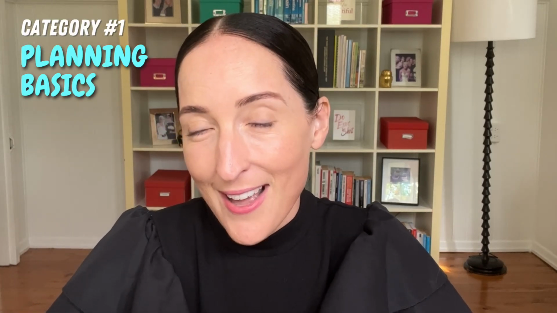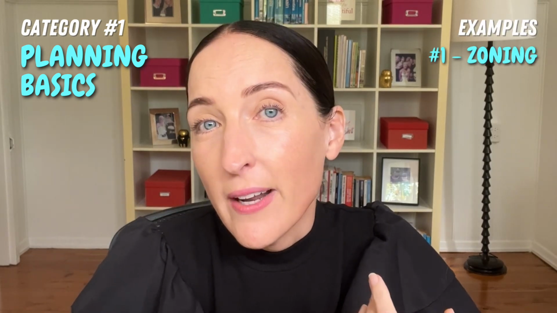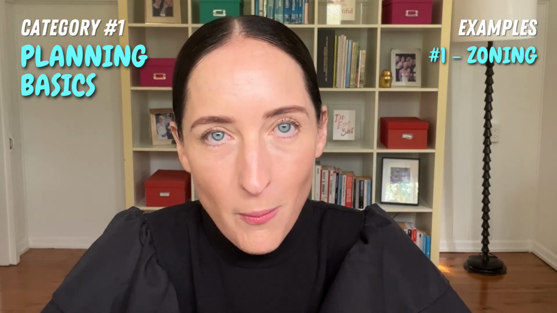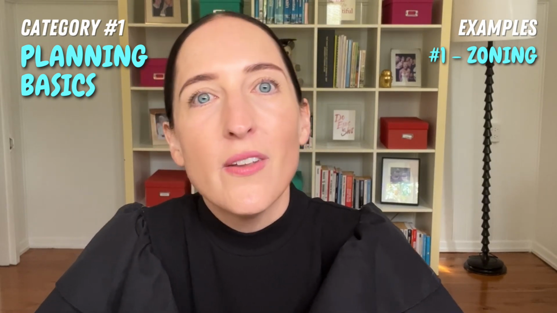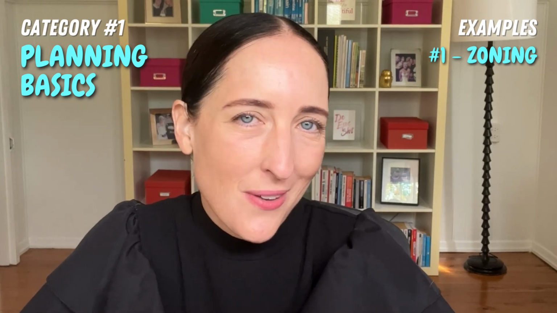So number 1, current base planning stuff. So I'm looking at basic planning 101 stuff. So number 1, zoning. Does the zone on the property you're looking at actually allow you to do what you're proposing to do in terms of building a house? And then looking at the surrounding zoning. So next door, what can they actually do? Is your proposal conducive to what they can do? All of that sort of stuff.